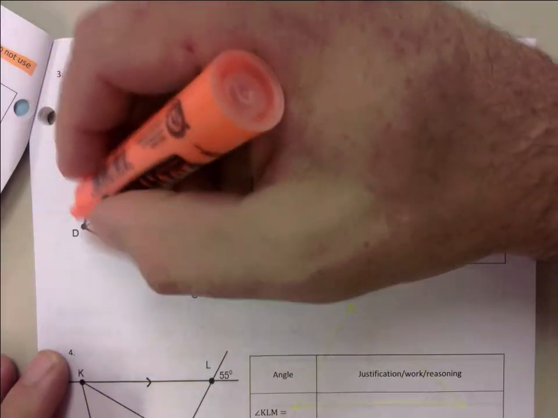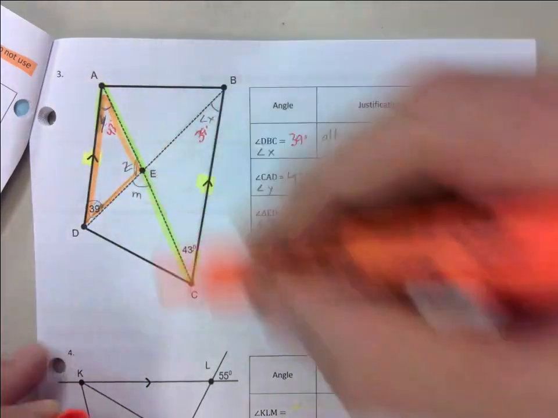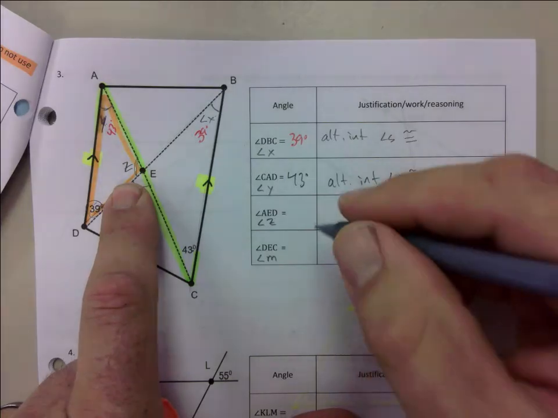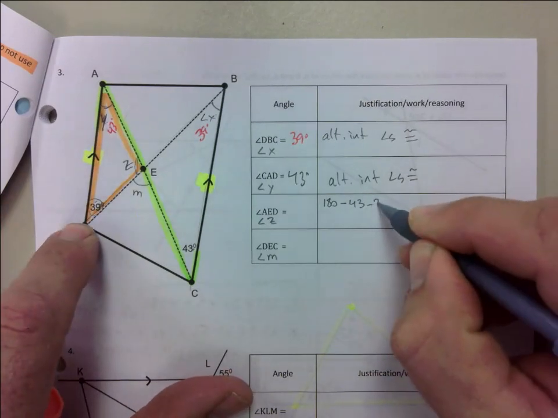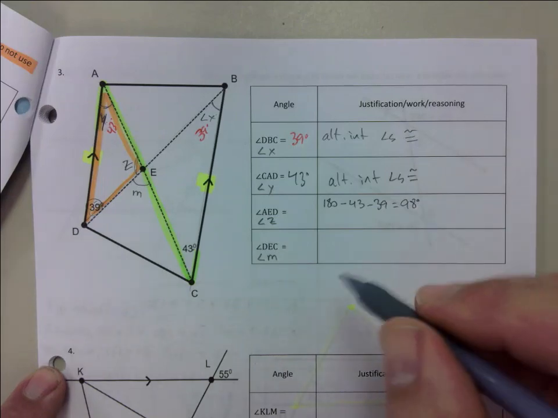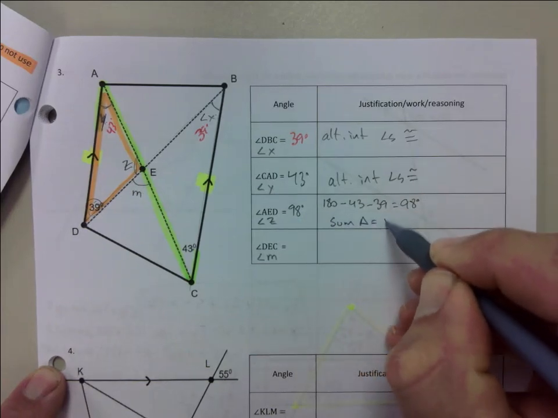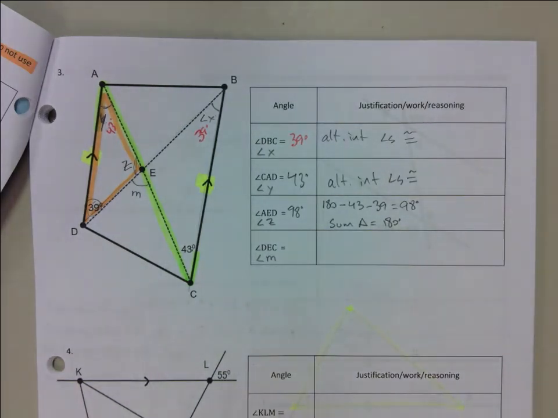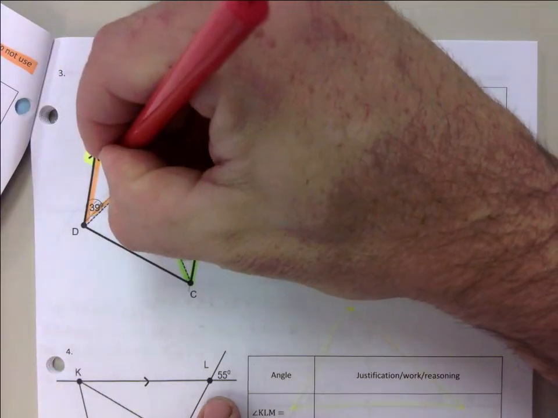Yes, so you see a triangle here, right? And you know two of the angles, so Z is my next go-to. I'm just going to go 180 minus 43 minus 39, and what does that give me? 98. It's too early on Monday for me to do mental math. Okay, 98, and I used the sum of triangles, so don't forget about triangles. They are very helpful. All right, so we've got that one. So you can actually write in here, if you'd like, 98.